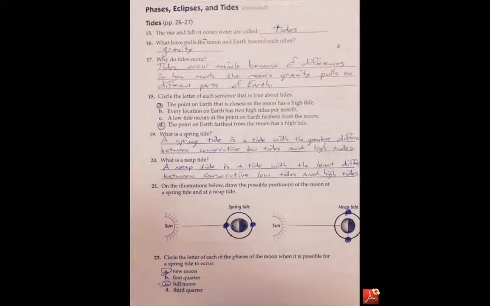Why do tides occur? Tides occur mainly because of differences in how much the moon's gravity pulls on different parts of the Earth. So the moon could be pulling on the water, or it could actually be pulling the Earth itself, and that causes the water around the Earth to seem higher or lower. We'll have to draw pictures to get a good idea for tides.